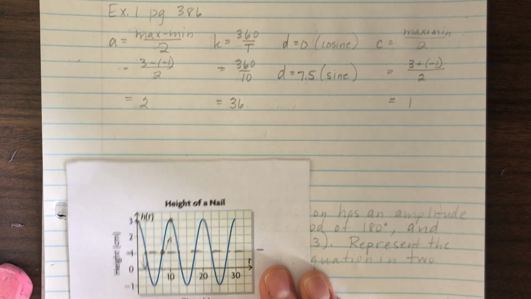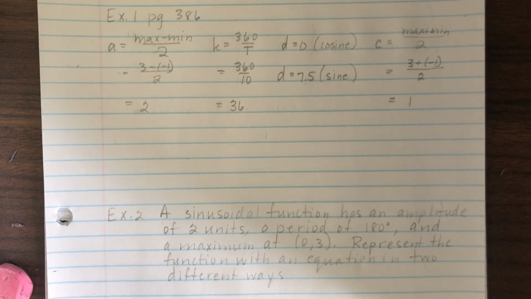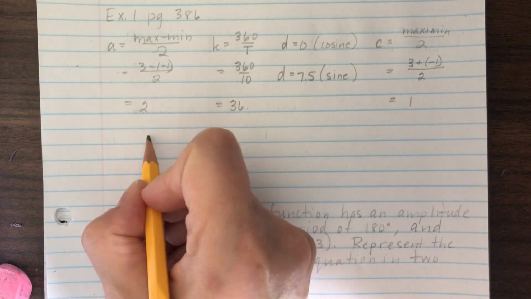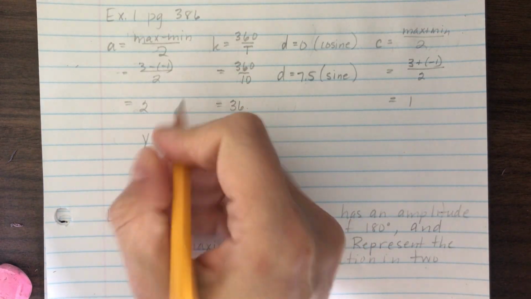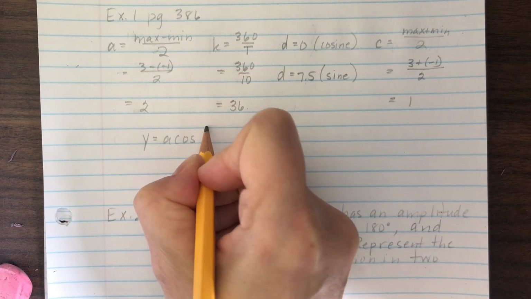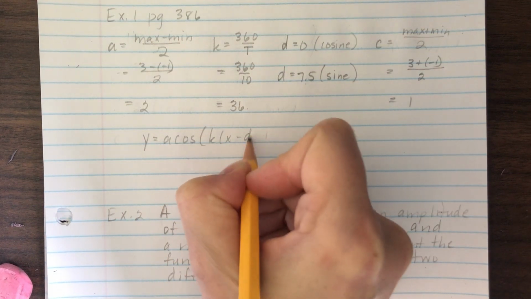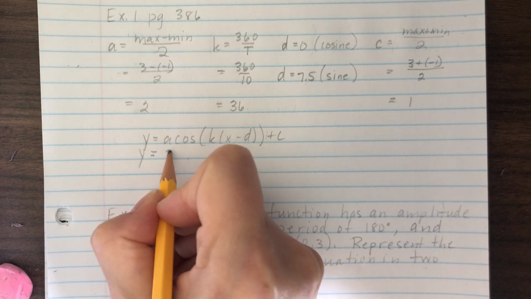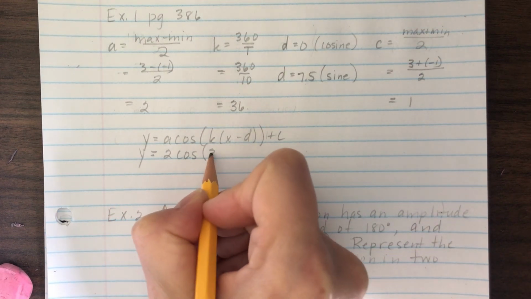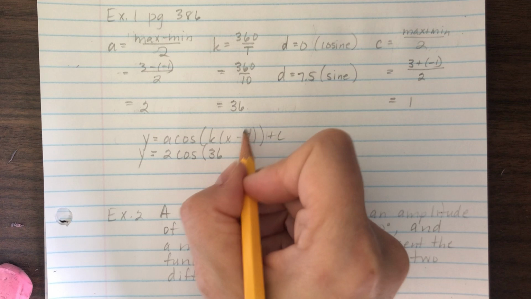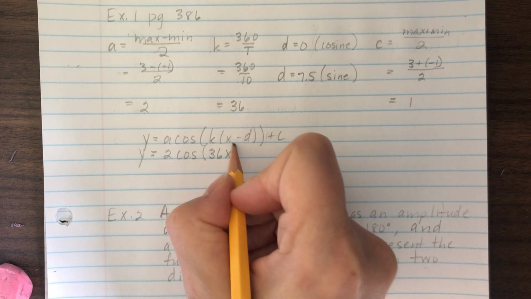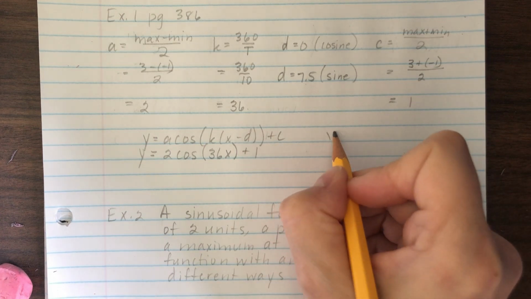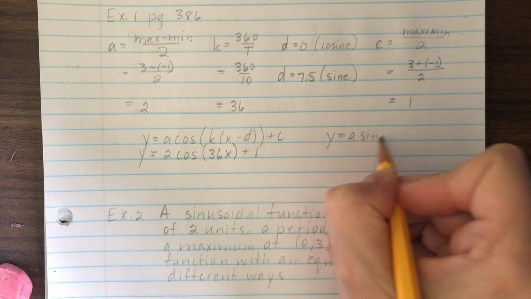Now that we have all this information, we can write the equations, and you can model it using sine or cosine. If I'm modeling using cosine, I would have y is equal to a cos k times (x minus d) plus c, and then subbing in the values. For a, I have 2, for k, 36, and for d is 0, so in brackets I just have 36x, and my c value of 1. The other option is to model it with sine.